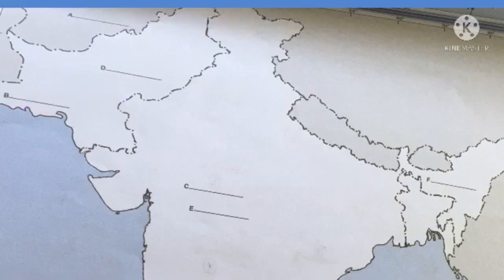Okay, students. Next one is C. What is the question of C? The mountains around which agriculture developed in the remote past. What is the answer, children? Yes, Vindhyas is the answer. What is the spelling for Vindhyas? V-I-N-D-H-Y-A-S, Vindhyas. You have to write in that place. It is near Gujarat. Okay. What is it? Mountain range. Yes, Vindhyas. Are you clear, students?